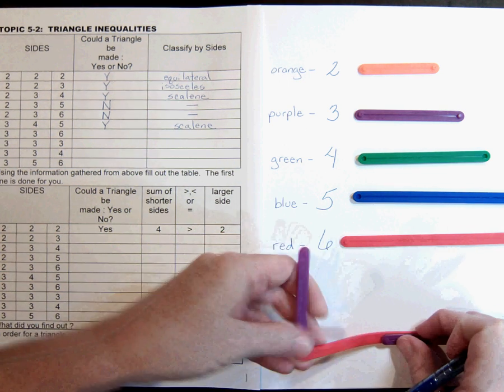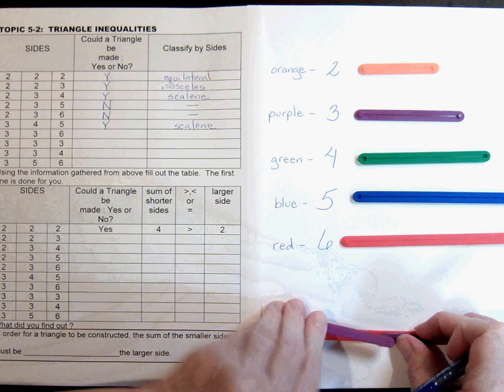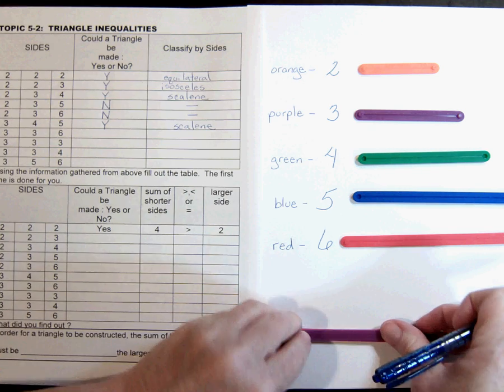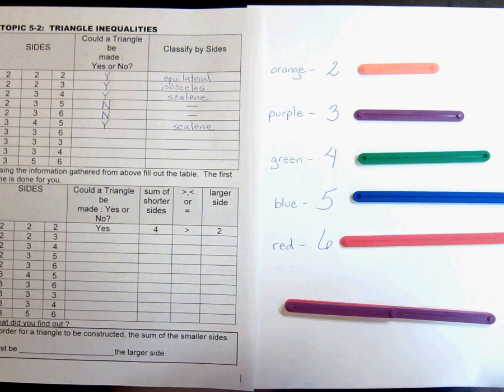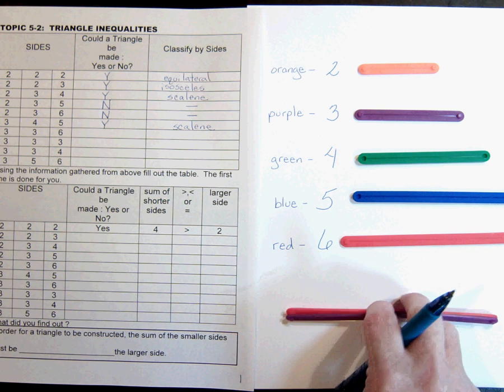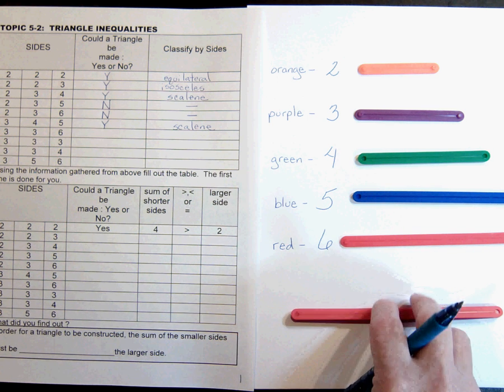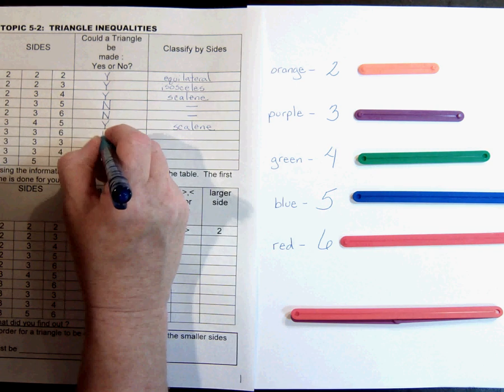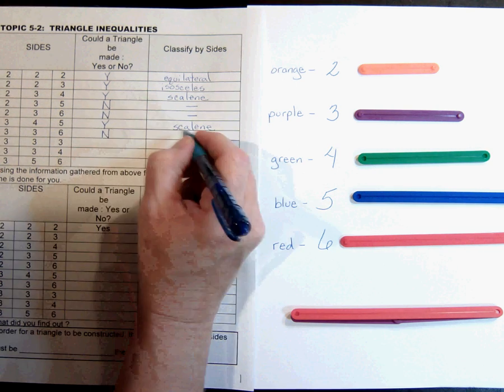So let's look at this one. And we're going to discuss these reasons here in a minute. So a 3, 3, and a 6 is actually two lines. Two of the purples make up the red. They're exactly the same. So it did not create a triangle, it created a straight line.